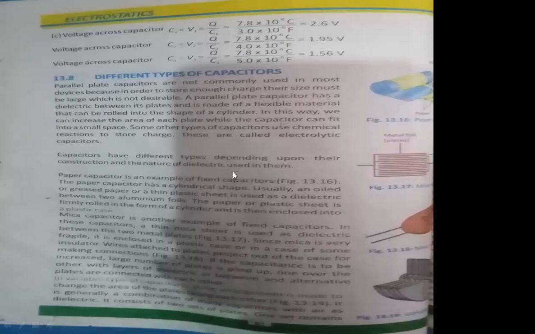You can see it is rolled. The paper or plastic sheet is firmly rolled in the form of a cylinder, and they made a cylinder and then enclosed it in a plastic case. So we have made this type of capacitor. We use greased paper or thin plates as a dielectric between these two plates, and they can be rolled. This type of capacitor is called a paper capacitor, and it is a fixed type of capacitor.